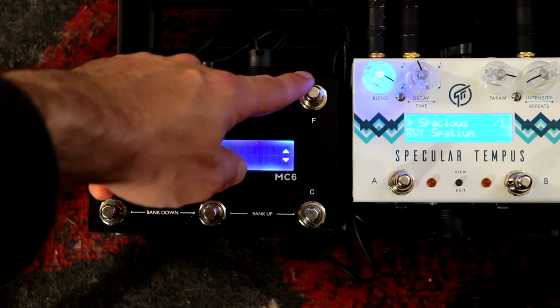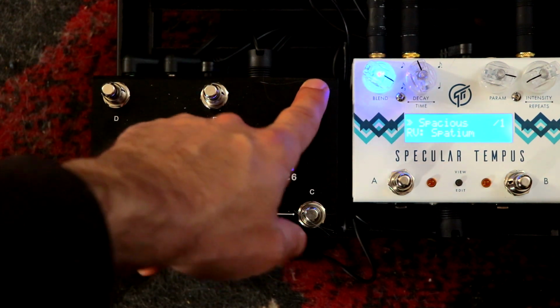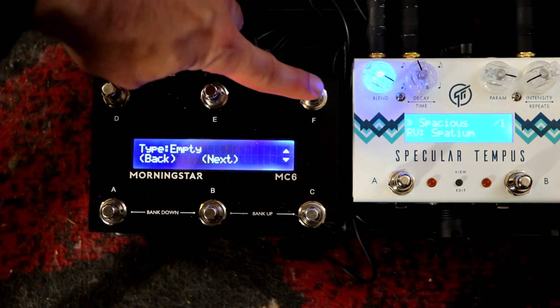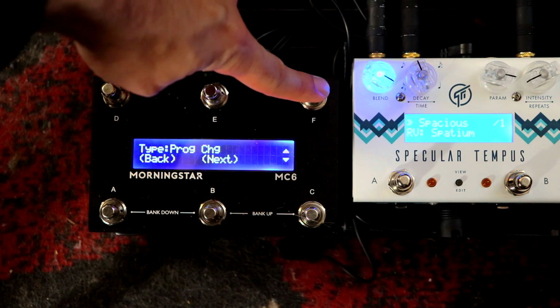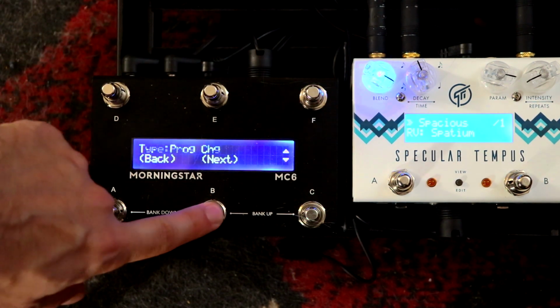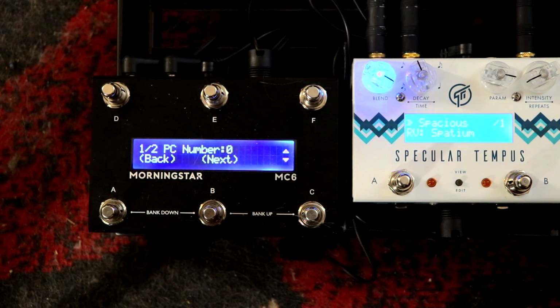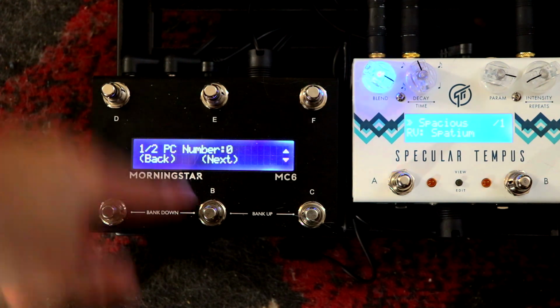The type, since I'm going to be changing patches, I'm going to use program change. And for the Specular Tempus, there's 32 patches using numbers 0 through 31. So if I want the first patch here, the Spatium patch, that's number 0.